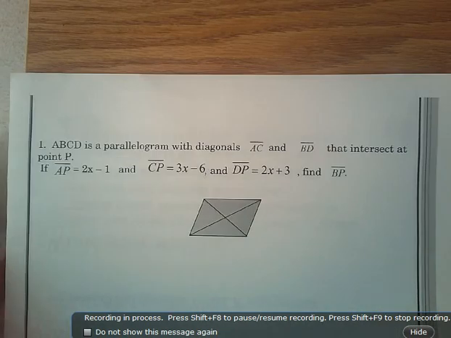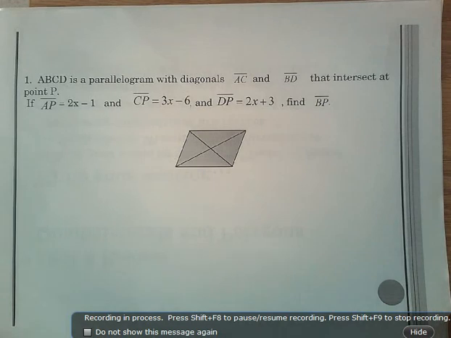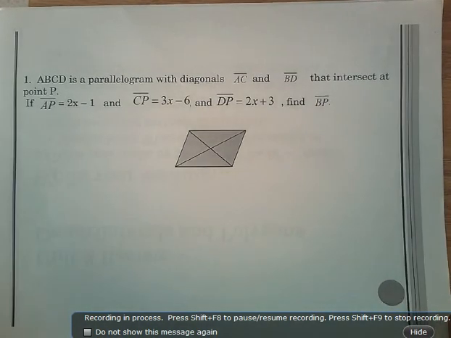Okay, our first question today says, ABCD is a parallelogram with diagonals AC and BD that intersect at point P. If AP is 2x minus 1 and CP is 3x minus 6 and DP is 2x plus 3, find DP. The first thing I need to do is draw this picture so I know what I'm looking at.